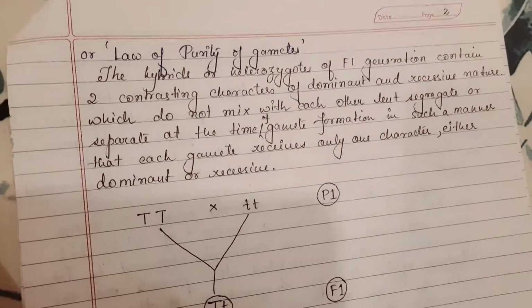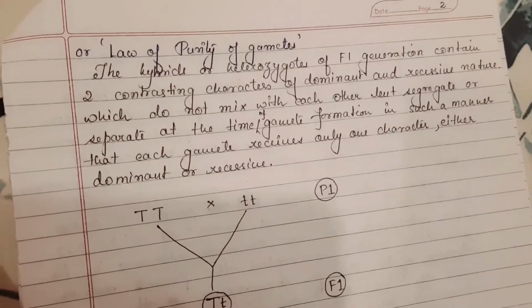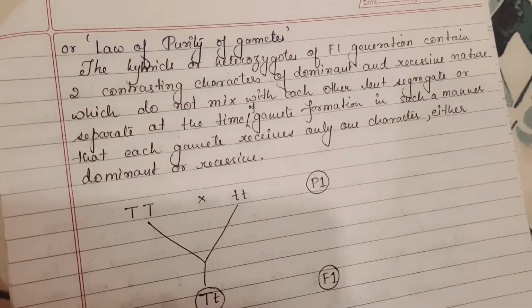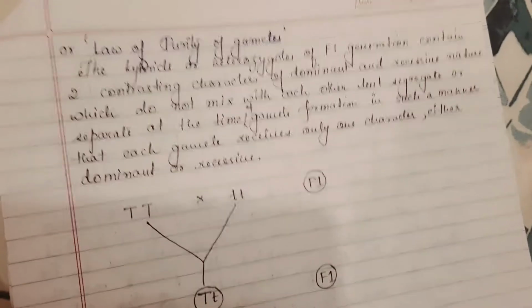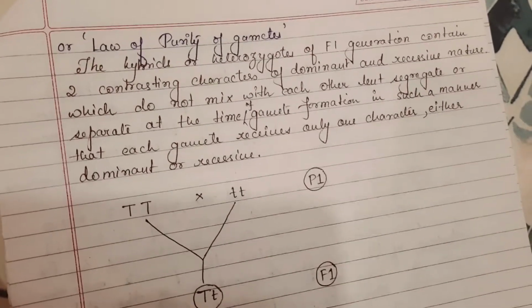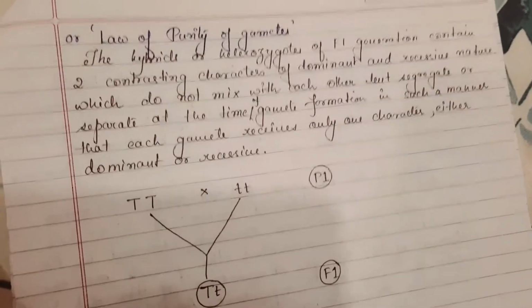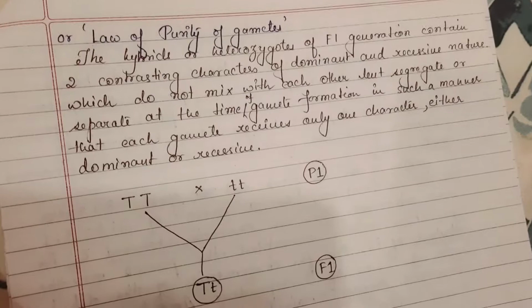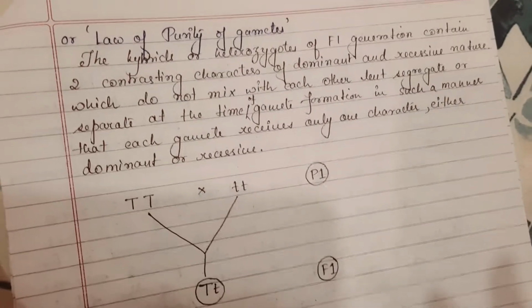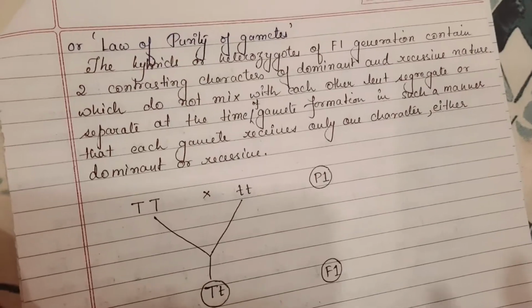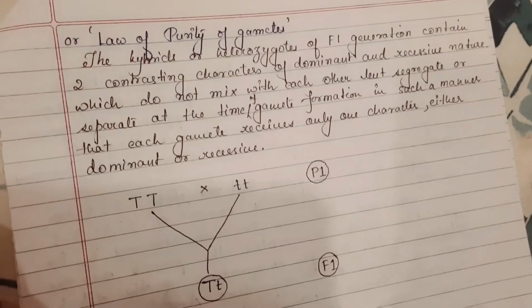These do not mix with each other but segregate or separate at the time of gamete formation in such a manner that each gamete receives only one character, either dominant or recessive. So the gametes are pure. There is no mixture of character to give rise to an intermediate form. It will either be dominant or recessive.